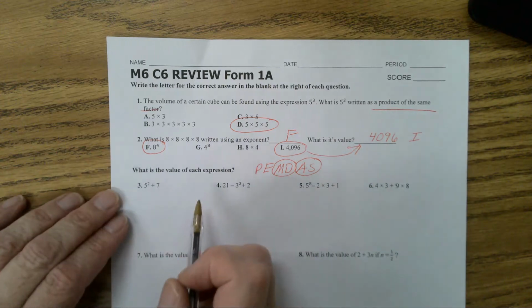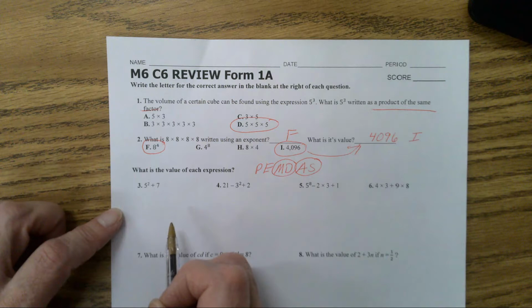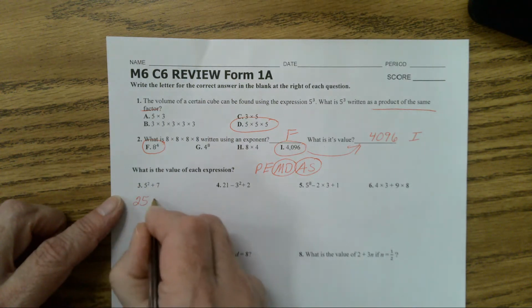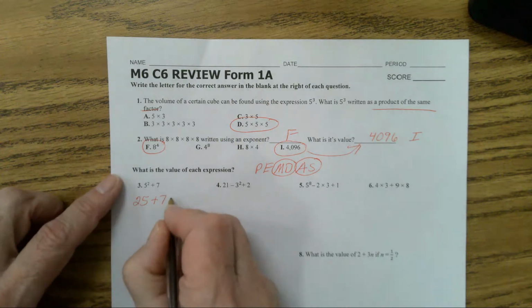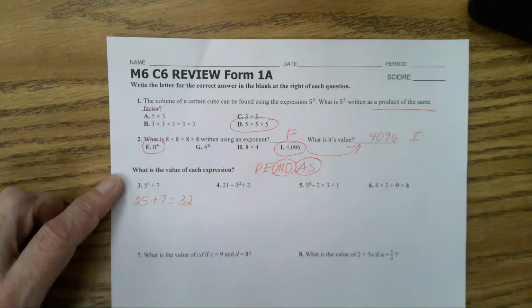So here we go. Everyone needs to be in a seat so they can see the screen. 5 to the second power is an exponent. That's 25. Plus 7 equals the answer 32. Does everyone agree? Yes. Good.